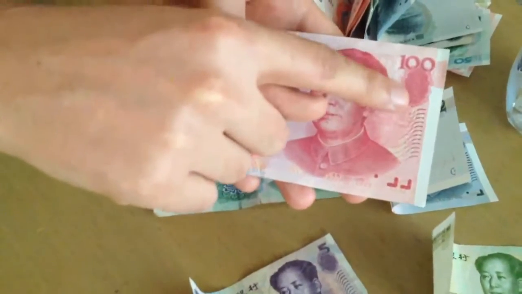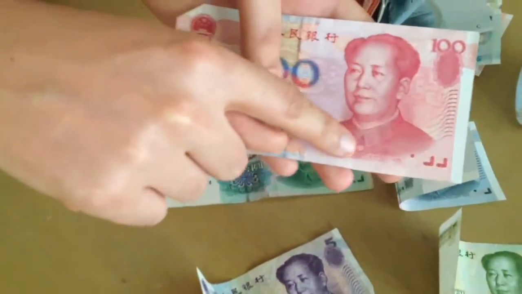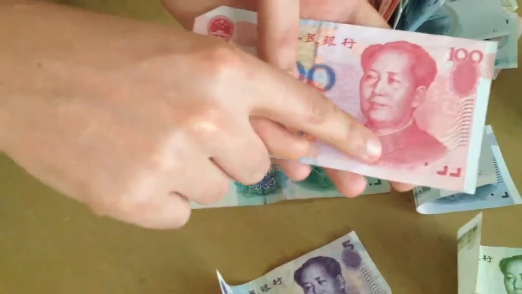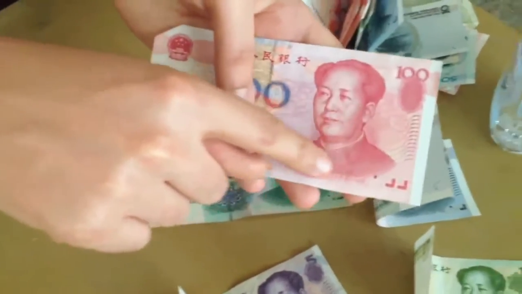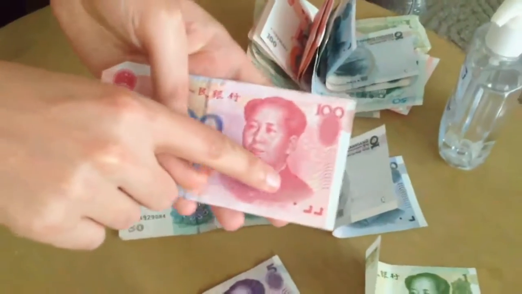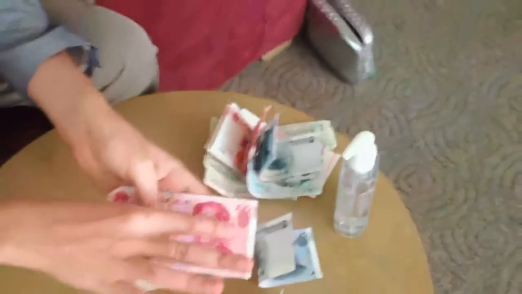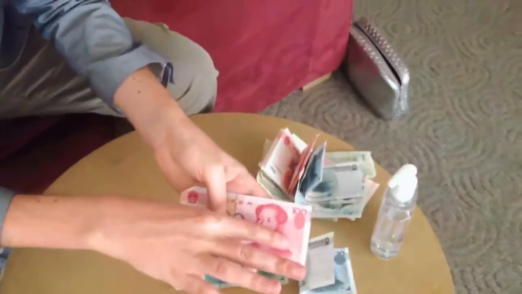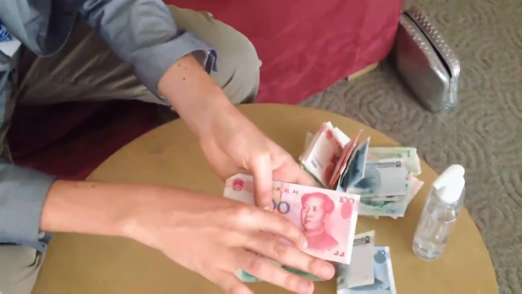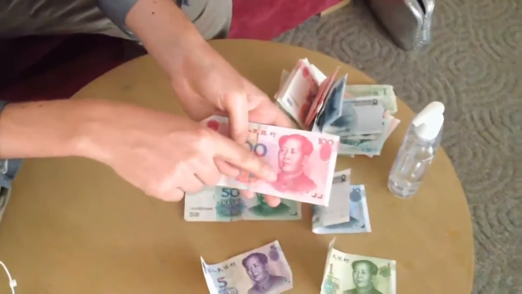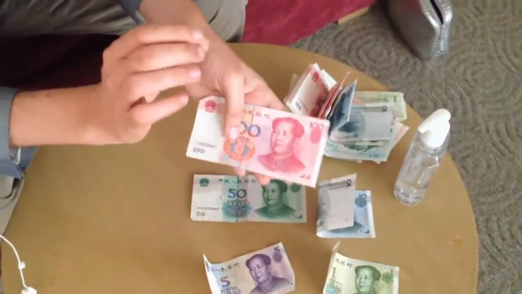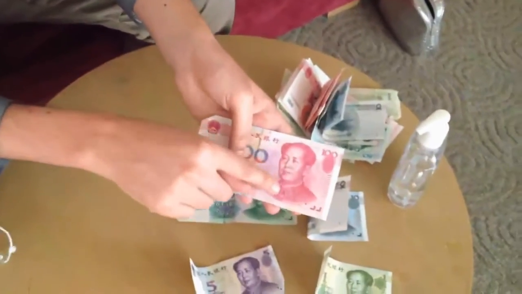It's smooth right here, but as you go across the collar, there's a slight abrasive surface. If this was a counterfeit note, it would all be smooth. But just over the collar, you will feel a rough surface. And this is one of the easiest and fastest ways to find out whether or not it's a counterfeit note.